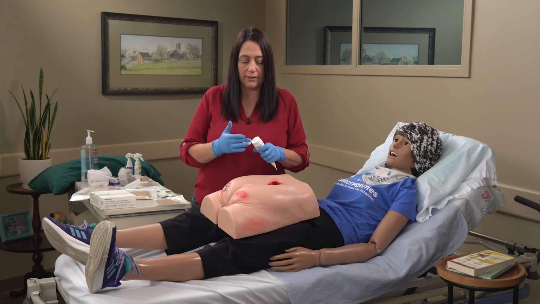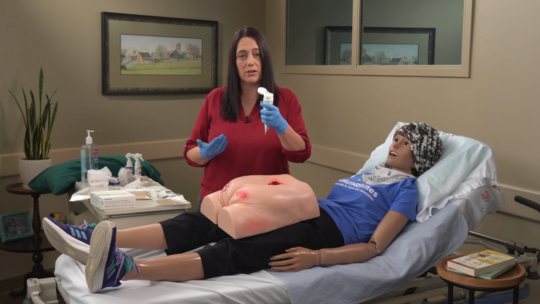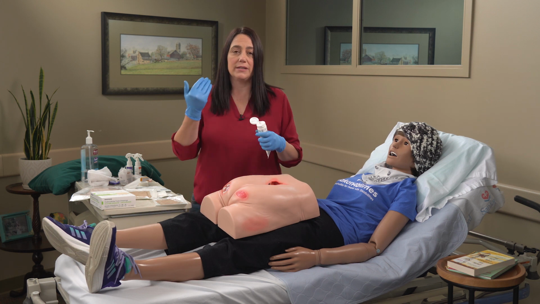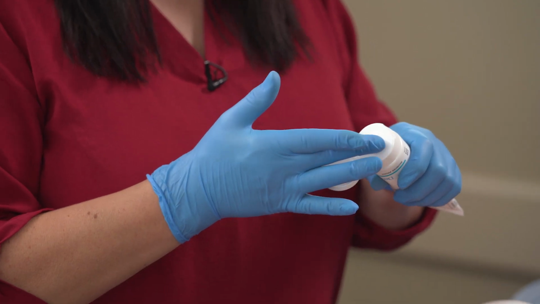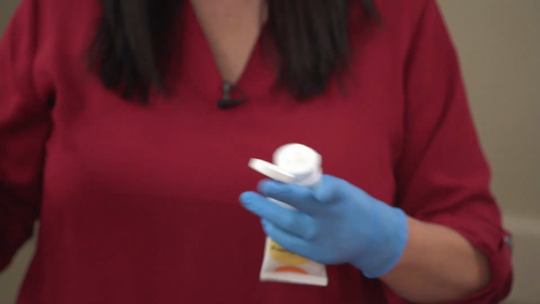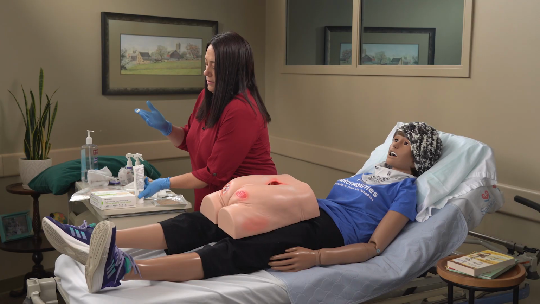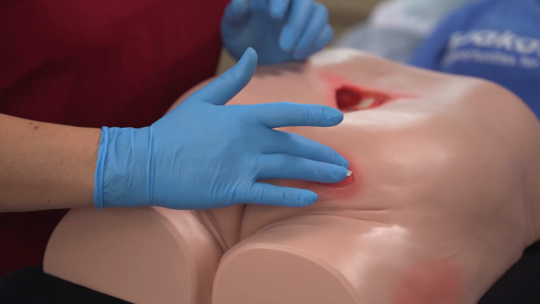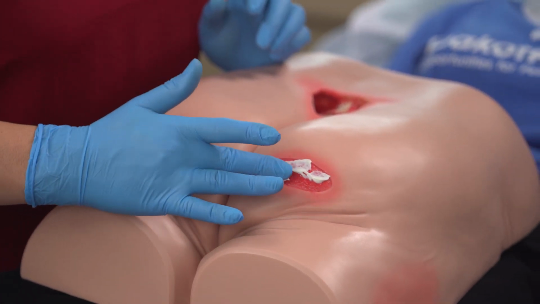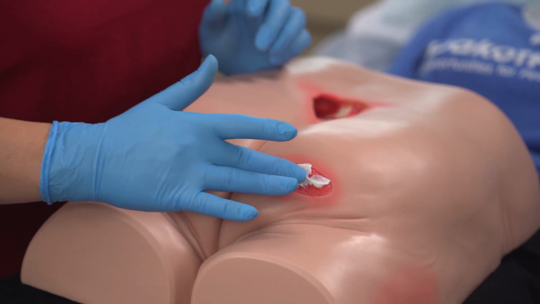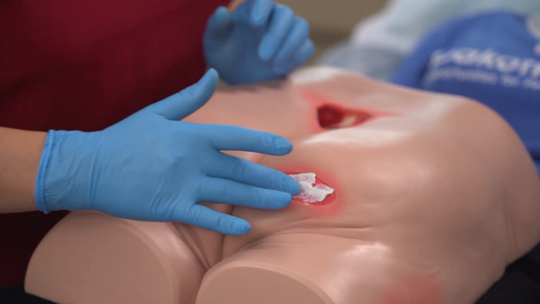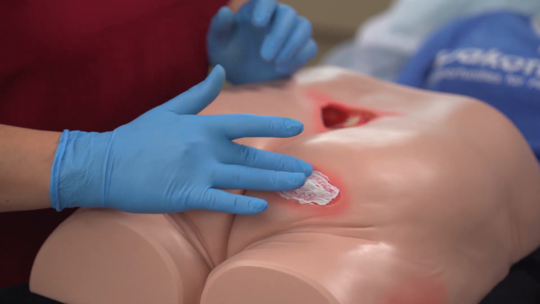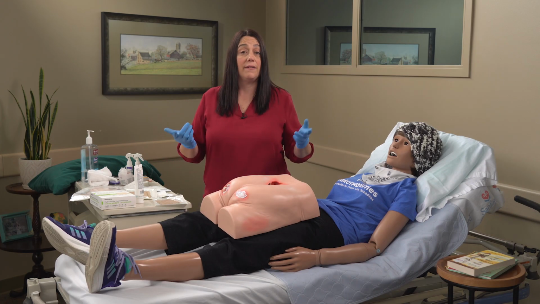So I can go ahead and put a minimal amount of this person's medication on my finger, or I could put this medication into a little cup and then take from the cup when I go into the person's room. I'm just going to put a little bit on my finger. And then I'm just spreading it around that site. I'm not spreading it around the outside. This ointment is specifically to help the wound heal, so I don't need it to be on the outside of the open area, just on the open area. So it's saying apply minimally on the open area.